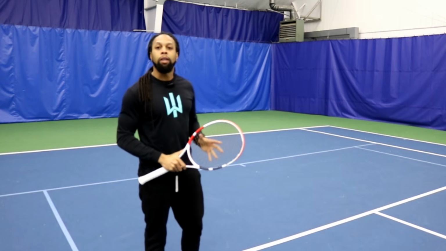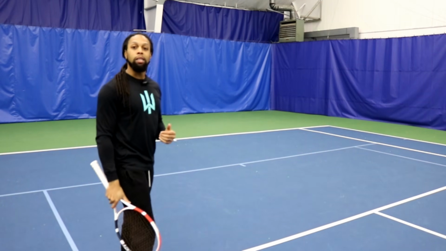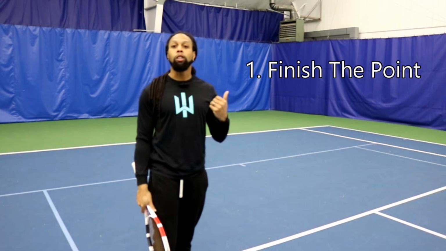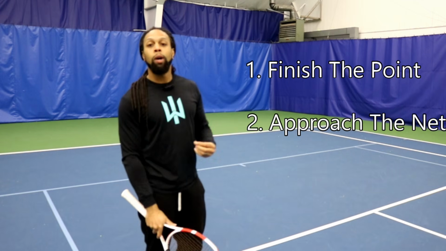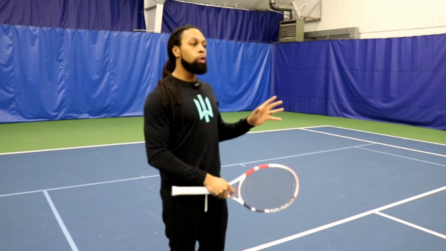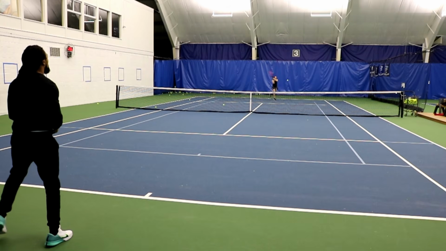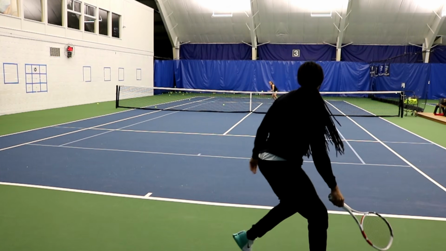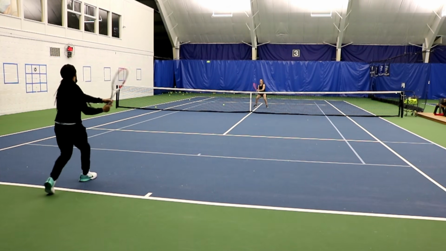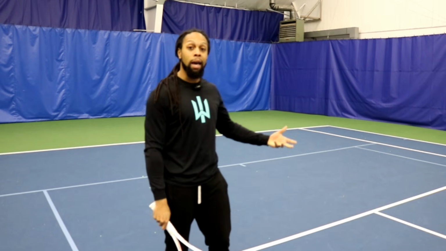So the first thing that we have to cover when we talk about short balls is, what is our goal? Are we looking to finish the point, or are we looking to move closer to the net? The reason why you want to make that decision first is that's going to directly determine what type of shots and your targets. When you are looking to approach the net, you're actually going to be looking to put pressure on your opponent while also giving yourself time. That will give you the ability to get in the person's face and cut off certain angles so that they cannot pass you.